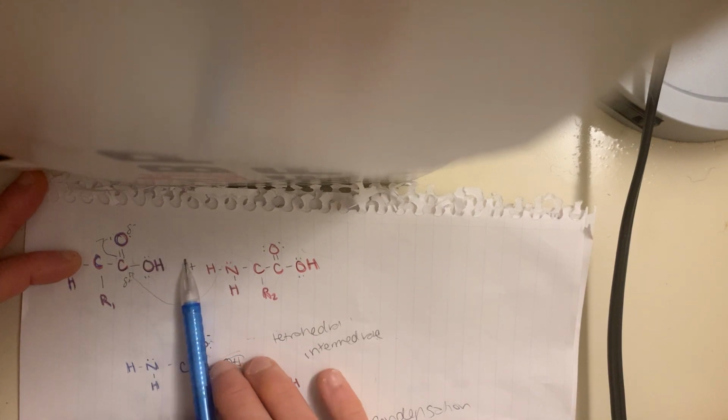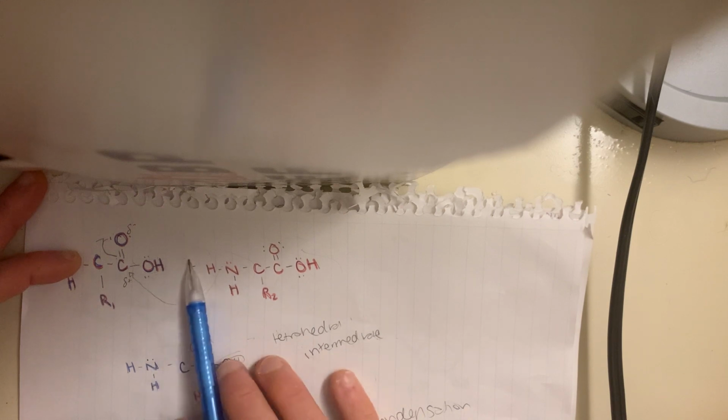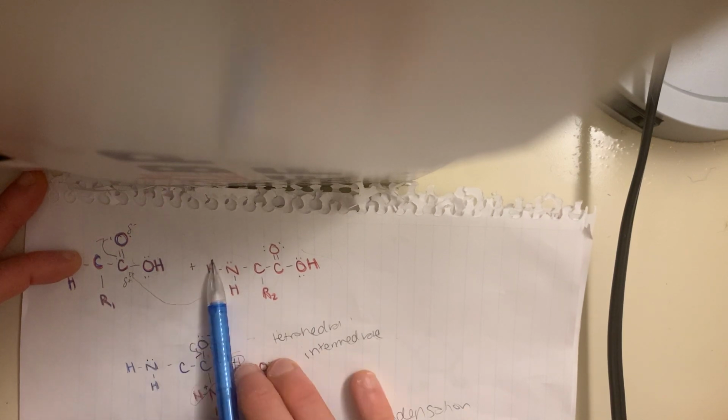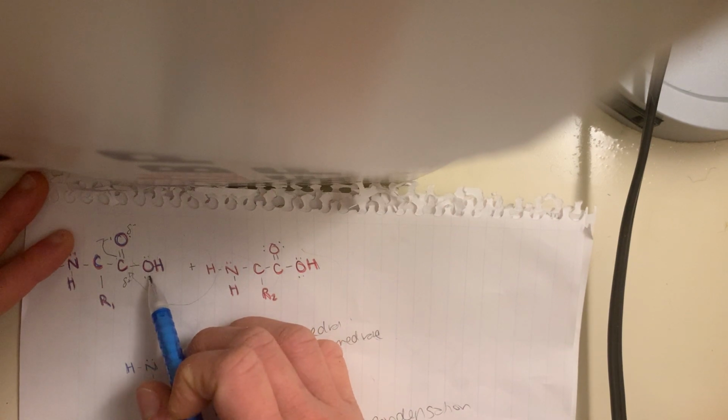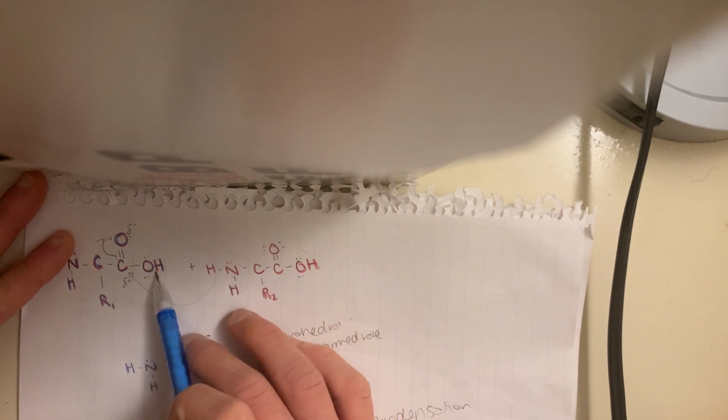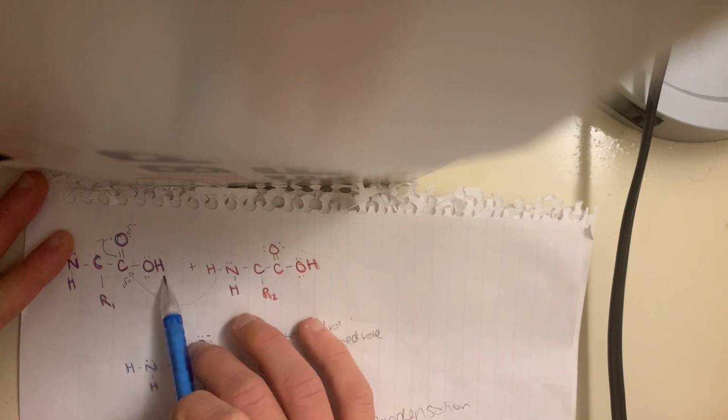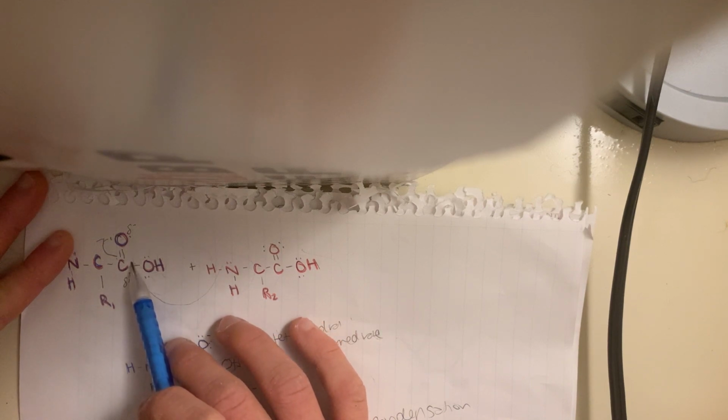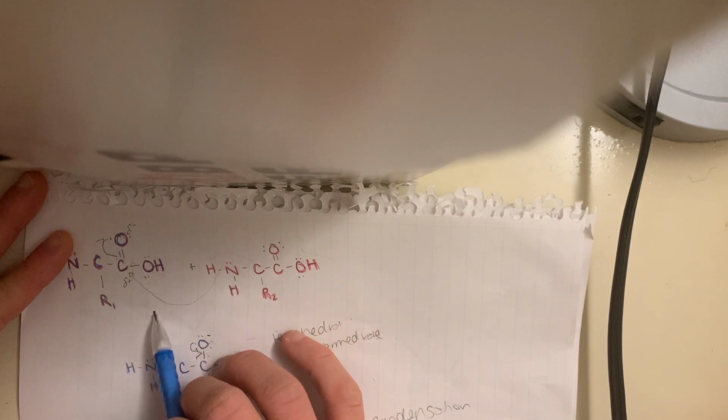We switch this out for AMP, and that's a much better leaving group. Although we can get this oxygen to react to things and add on to things, it's harder to get this group to leave.